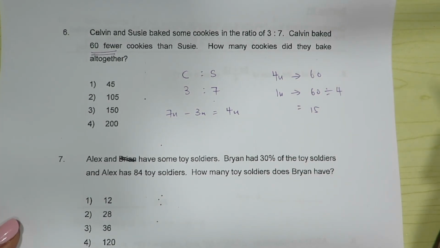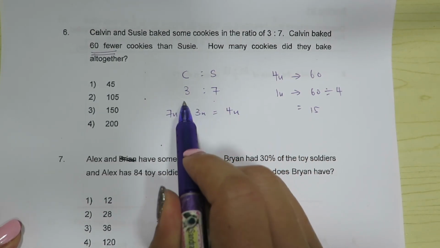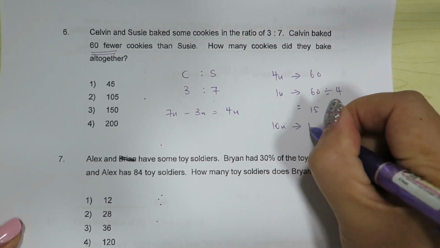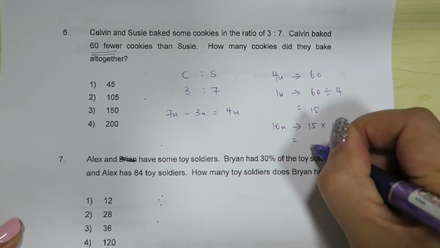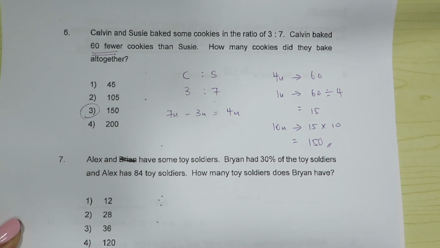So how many cookies did they bake all together? We need to find both of them all together. So it's 3 units plus 7 units, which is 10 units. So you can take 15 times 10, that gives you 150. So the answer is option 3.